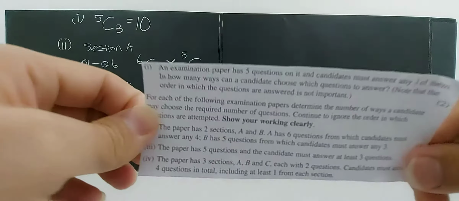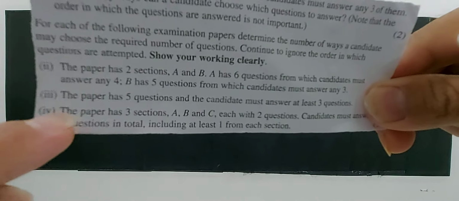Look at the different condition given. Actually, I want to discuss part 4 here, so you need to think for some time. But for question 3, still okay.